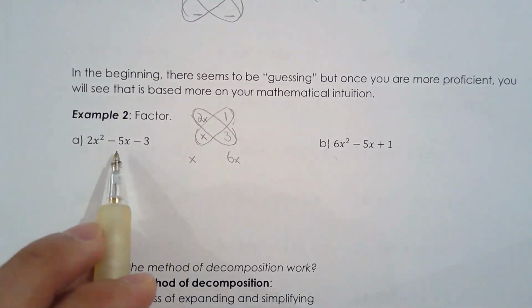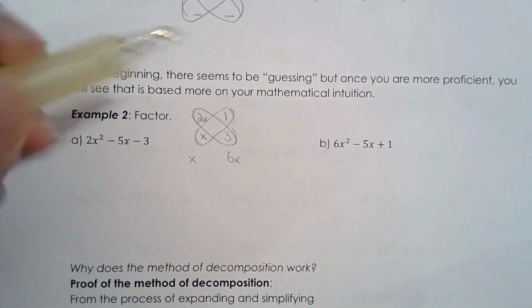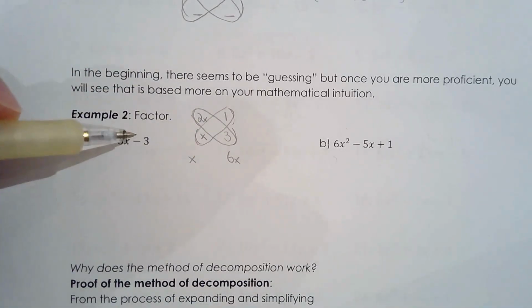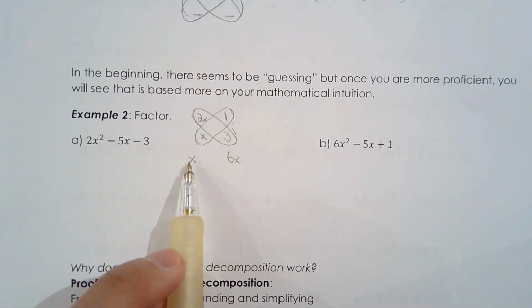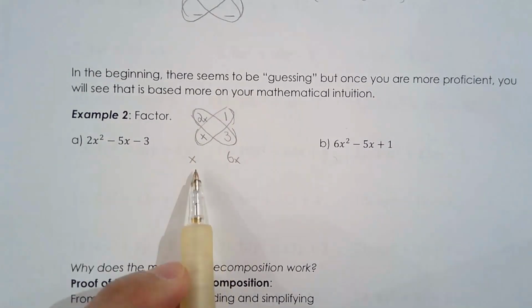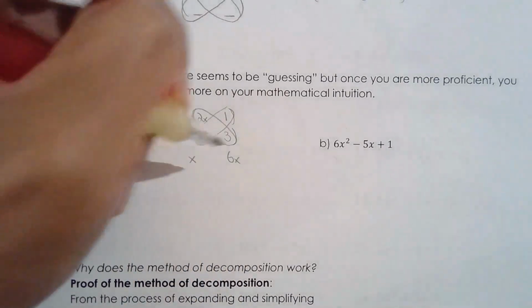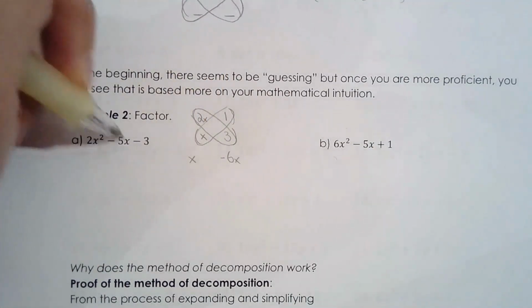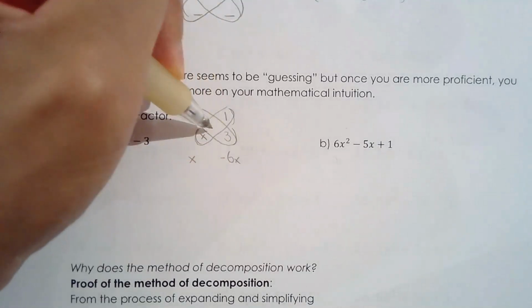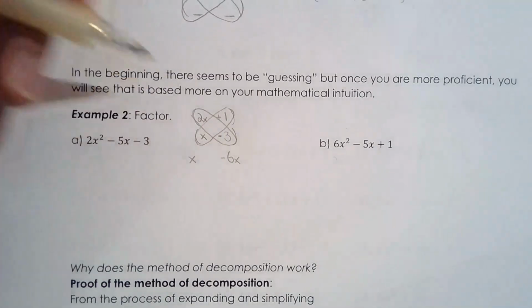Well, here's my hint. We didn't talk about the middle term yet. We said that the first terms of the binomials have to multiply to 2x squared. The last terms of the binomials have to multiply to -3. But what about the middle term? Well, just like when we learned about expanding and simplifying, you have to simplify to -5x. Well, I've made x and 6x. Well, x and 6x won't simplify to -5x unless it was x and -6x. If it was x and -6x, it simplifies to -5x. So since you want -6x, guess what? You want -3 here and +1 here. So there you go. It works out.